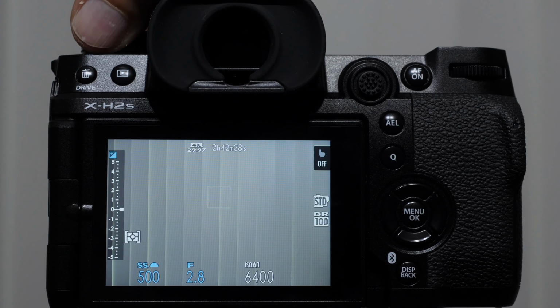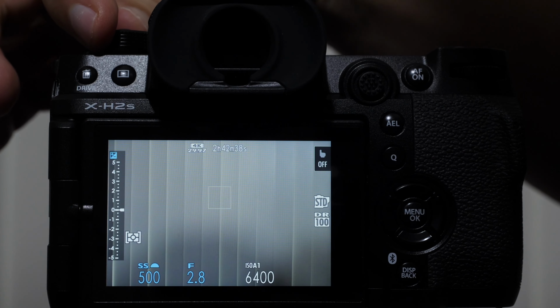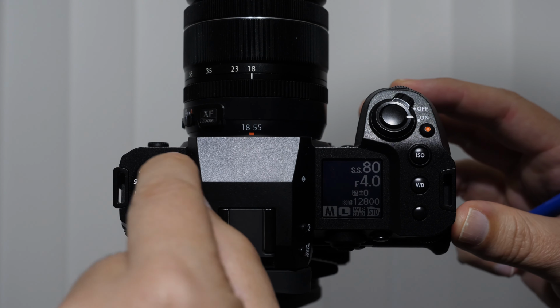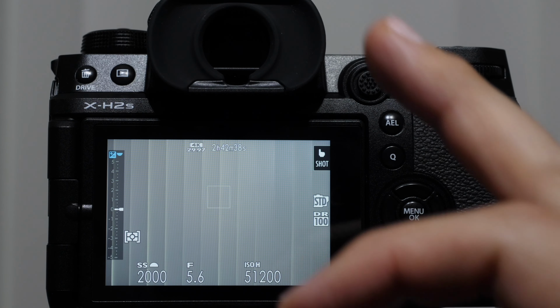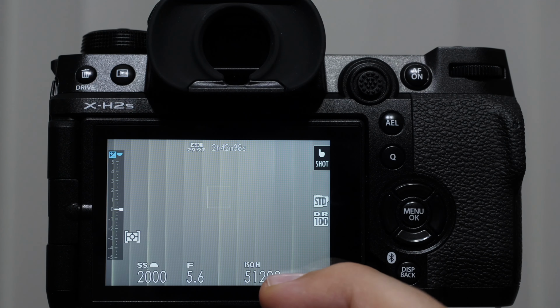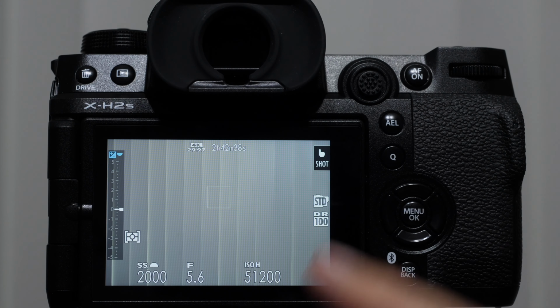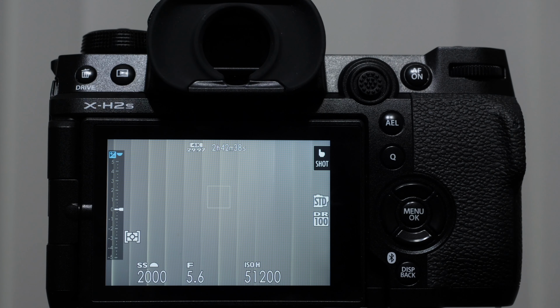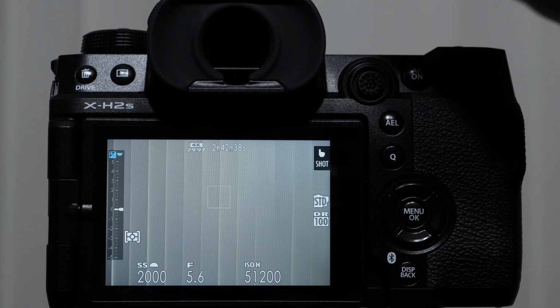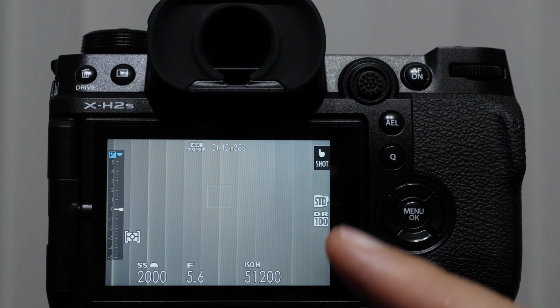Something else that you're going to notice on the mode dial up here is that we have these different numbers, C1 through C7. We've got a lot of custom modes. What are they all about? I'm going to continue to show you some other features of the camera, like the drive modes, the focusing mode. We have film simulations. We have electronic, mechanical. We have all of these different settings that are great for different situations.